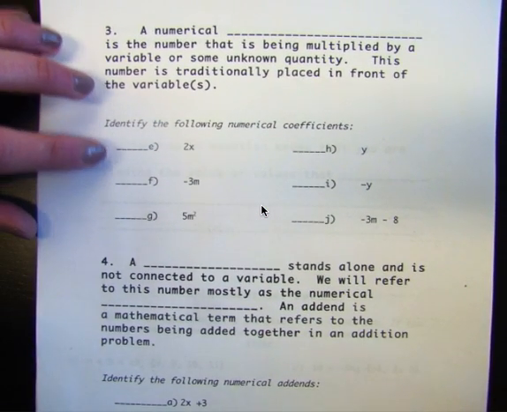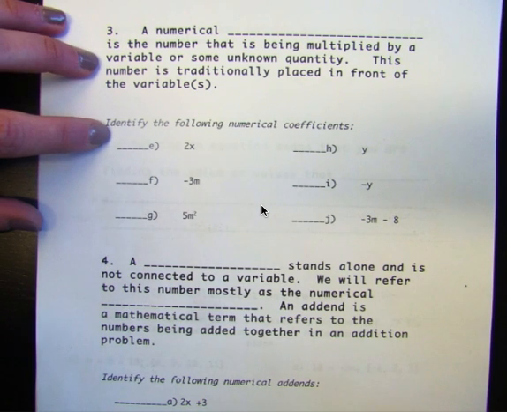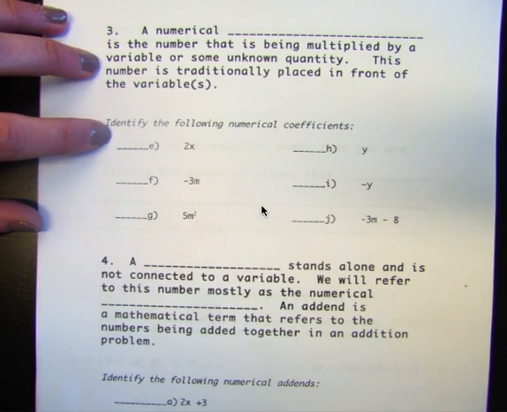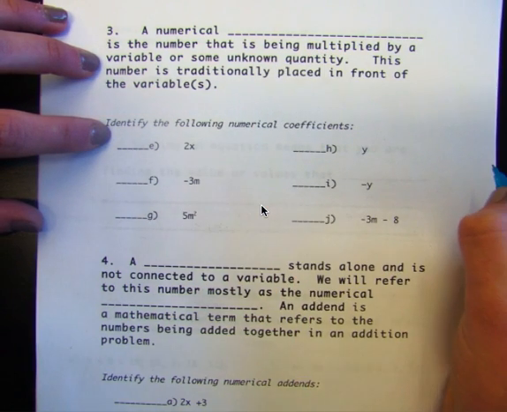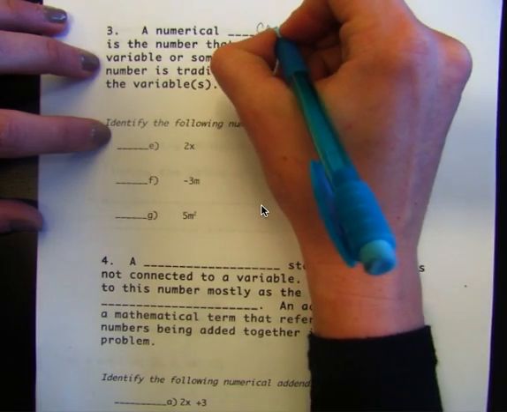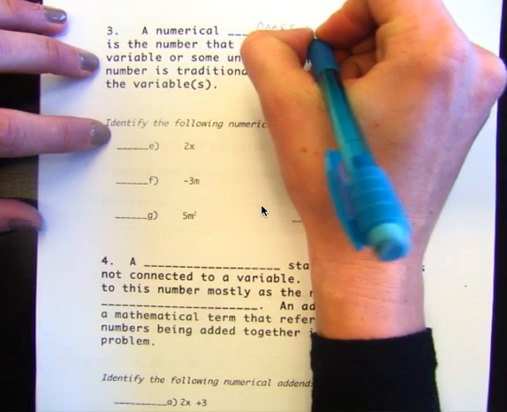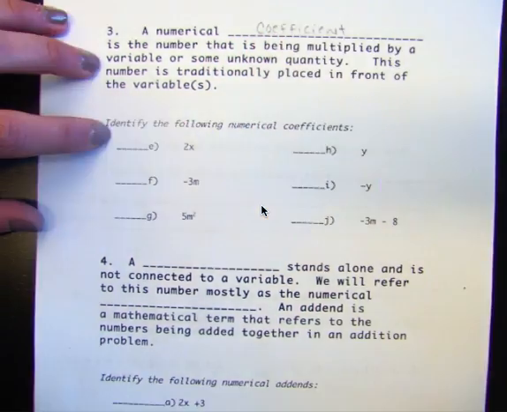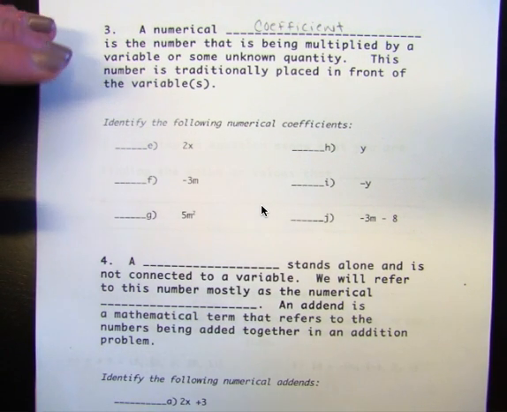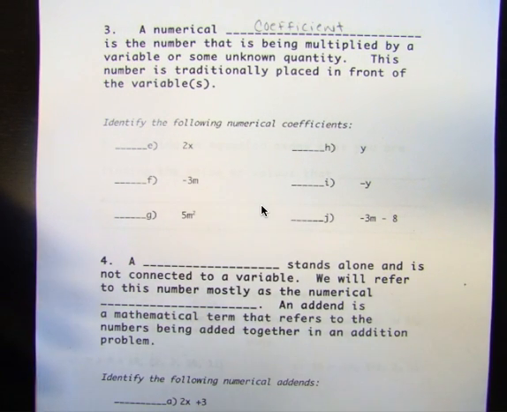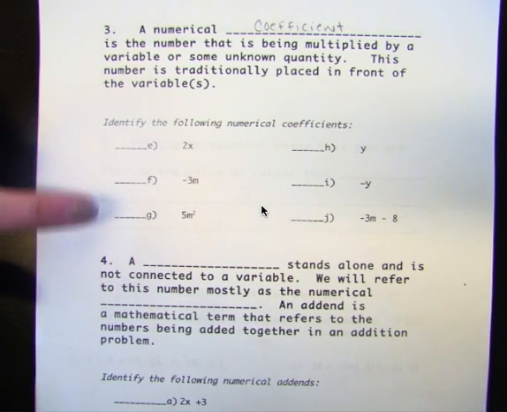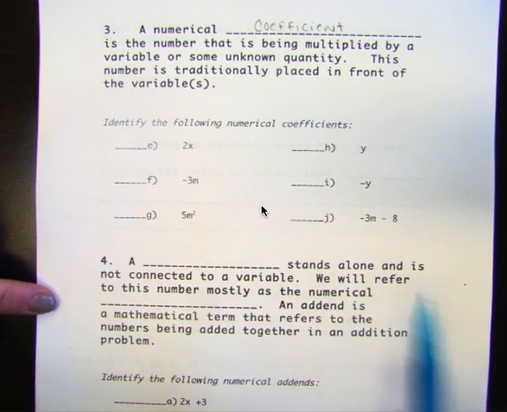A numerical blank is the number that is being multiplied by the variable or some unknown quantity. This number is traditionally placed in front of the variables. What we're talking about here is a numerical coefficient. So the coefficient is the number that's being multiplied by the variable, and typically it's written directly in front of the variable. Here are some examples.